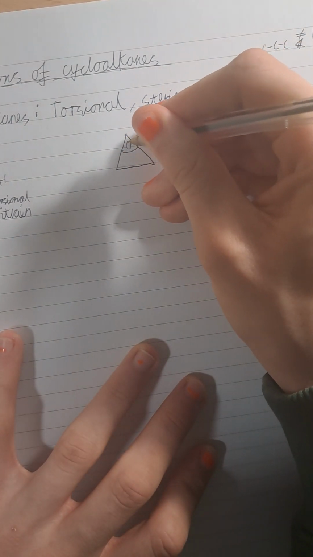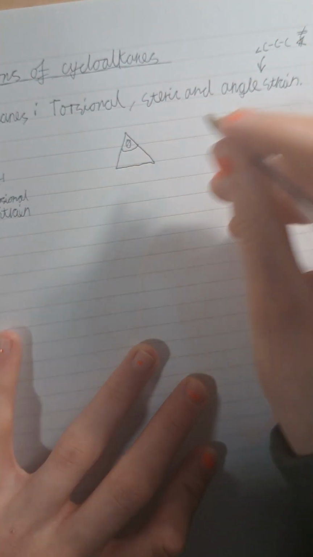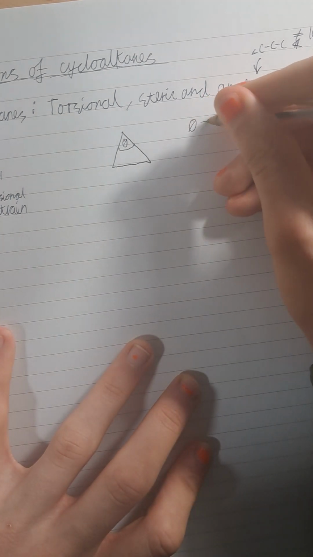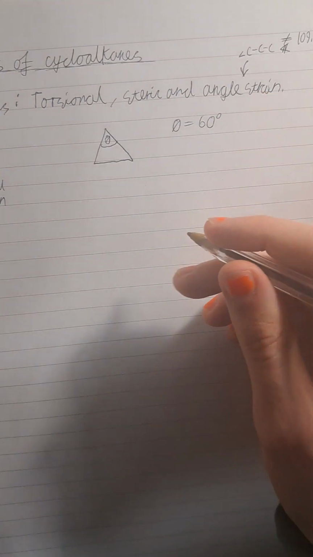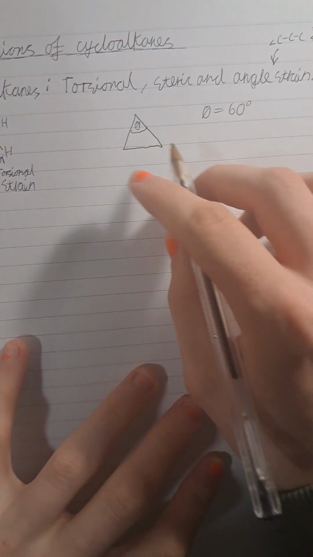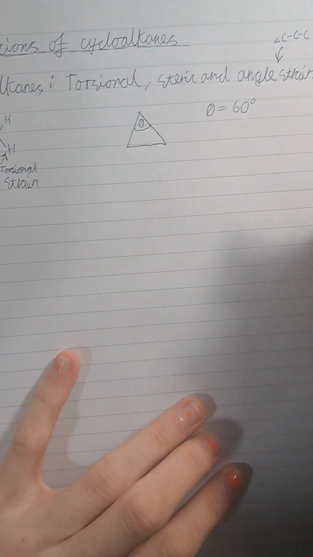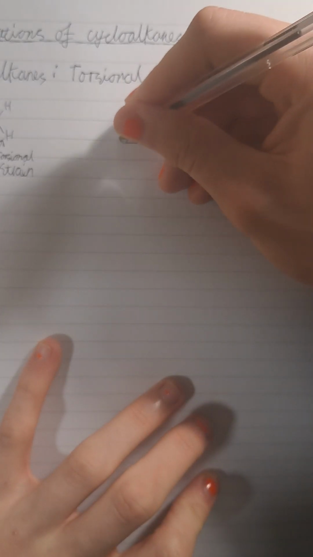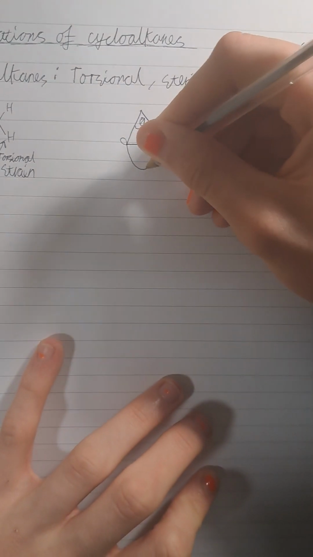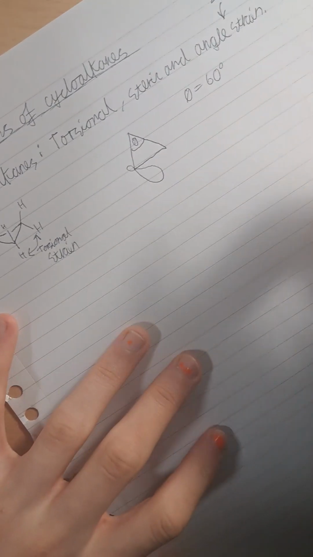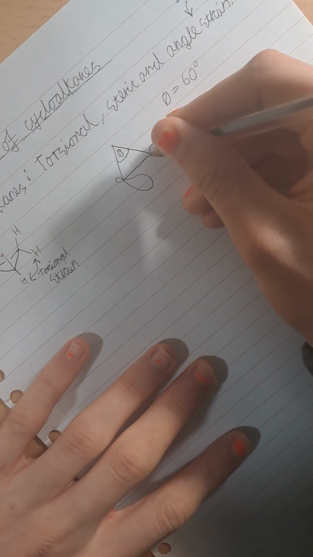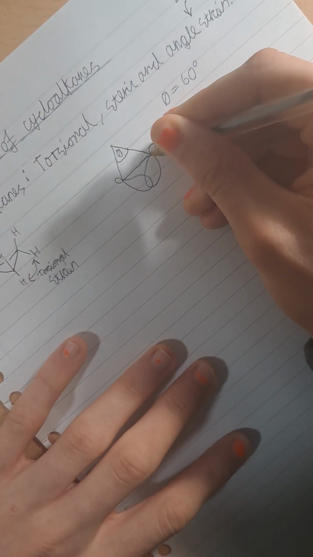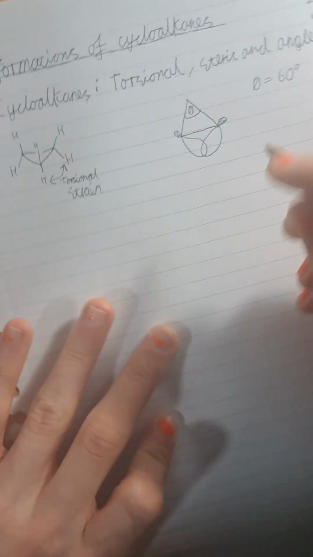So this angle theta here, which is also equal to both of these other angles, I should point out, is going to be equal to 60 degrees, which is really, really small. And it's quite far away from the 109.5, which is why this cyclopropane is not very stable at all. And this is going to be due to the orbitals here. As you can see, the way I've drawn them, I'll just colour those in a little bit.